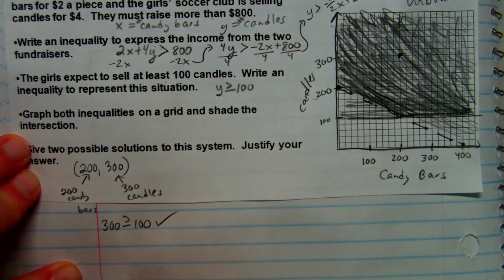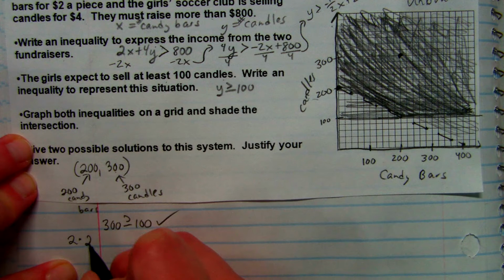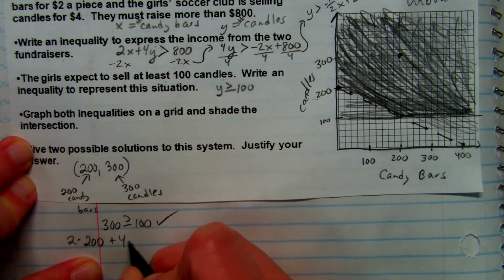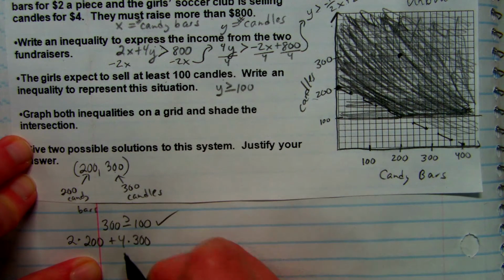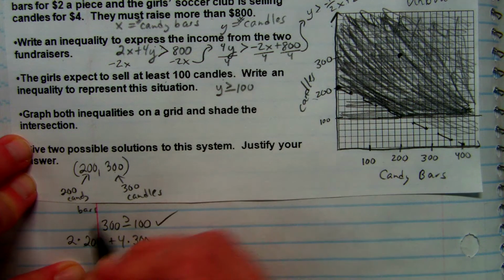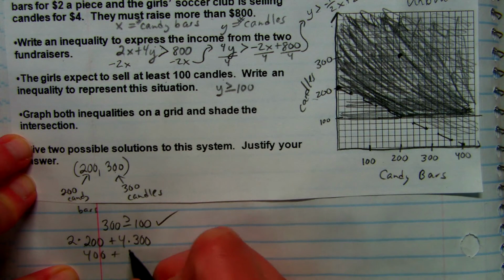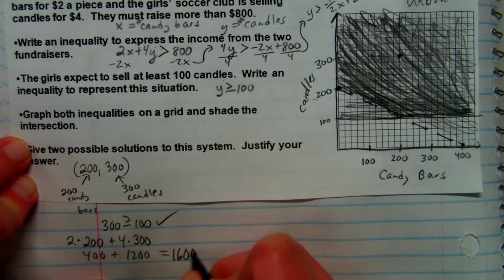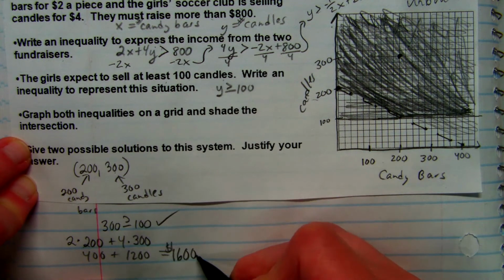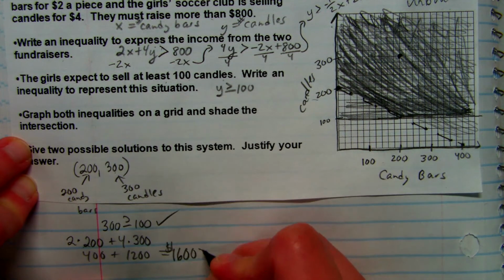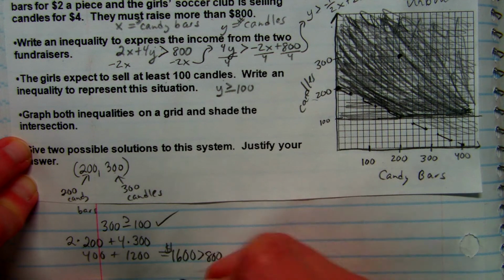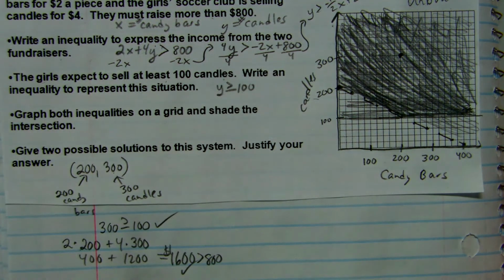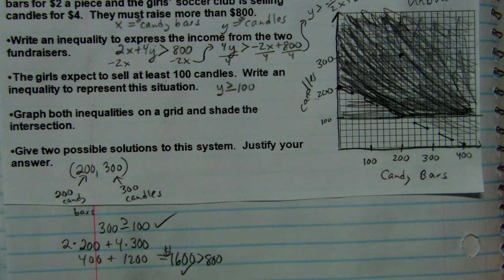And then you could look at the money that they're bringing in. It's $2 for each of 200 candy bars, and $4 for each of 300 candles. So this would be 400 plus 1,200, and we'll end up with $1,600. So that's double what they want. That's definitely greater than $800. So we can check that off.